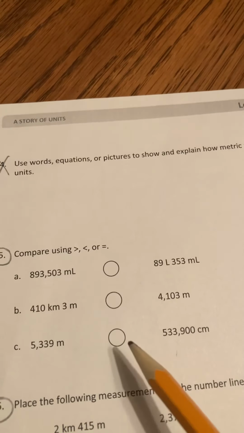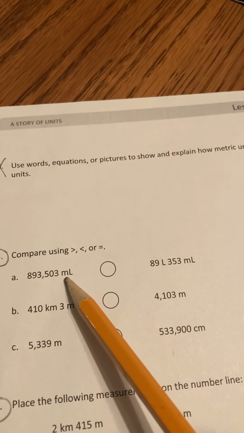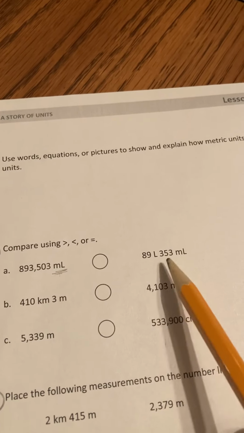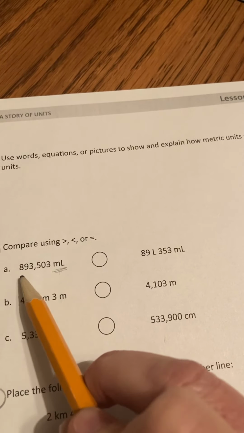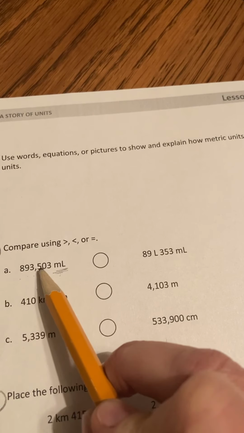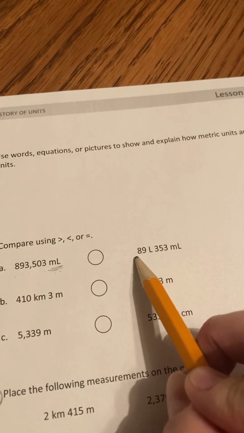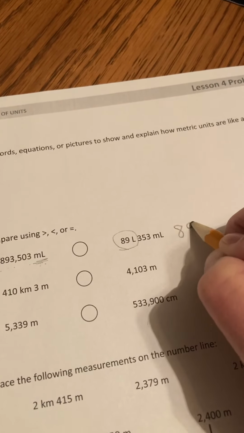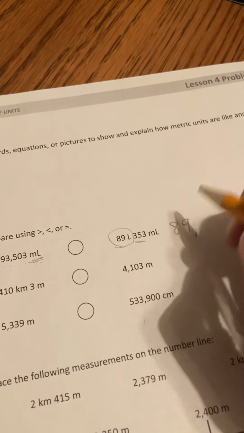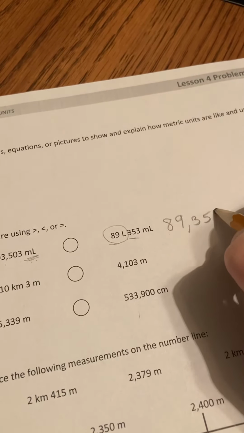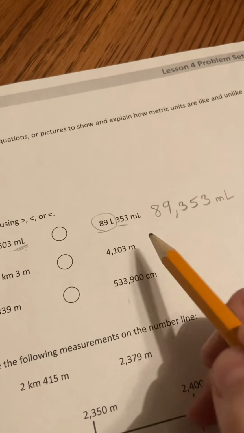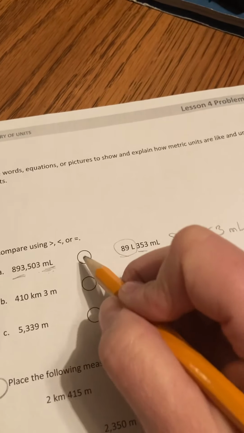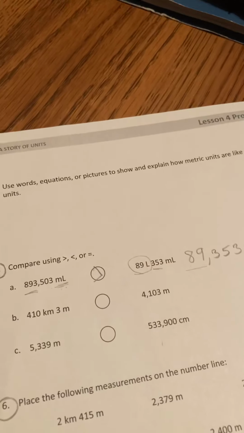So remember, it's easiest when you compare when they're in the same unit of measurement, right? We don't want to be comparing liters and milliliters. Let's make it all the same. So I know on this side, it's already done for us. It's 893,503 milliliters. On this side, I'm going to convert my liters to milliliters. So that would be 89,000. And then what's left over? 353 milliliters. So now it's easy to compare. I have 89,000 milliliters or I have 893. Well, obviously the 893 is larger.